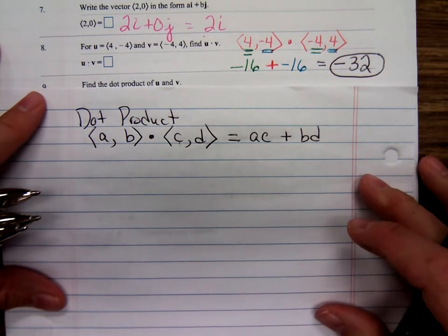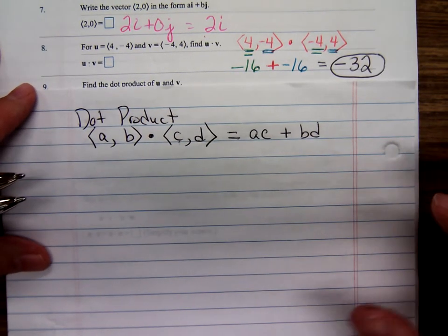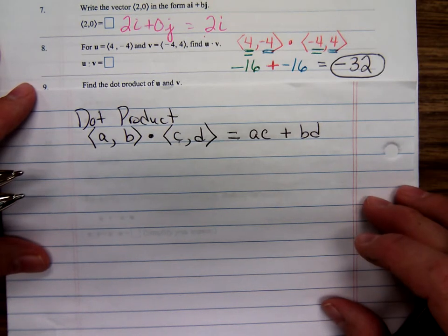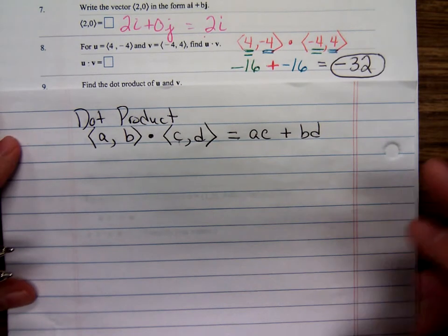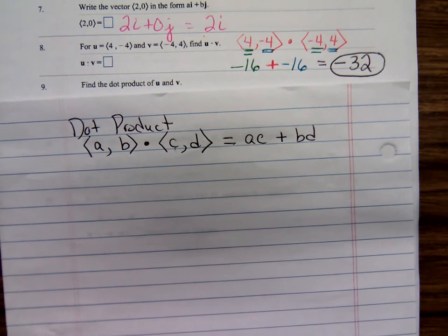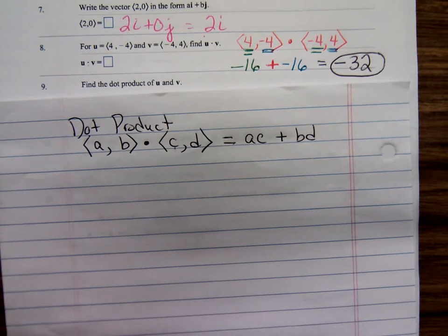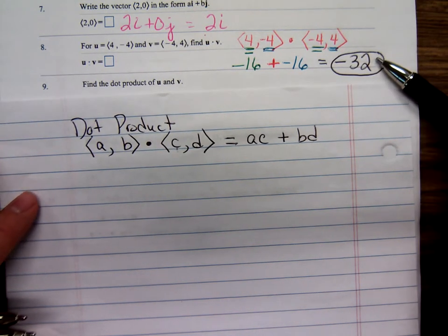A physicist would tell you there's a lot of applications of these dot products. One application is if you have two vectors whose dot product is 0, then they're called orthogonal, which mathematicians don't say. Mathematicians say perpendicular. If two vectors meet at 90-degree angles, then their dot product is going to be 0. Right here, the dot product isn't 0, so these two vectors aren't meeting in 90-degree angles.